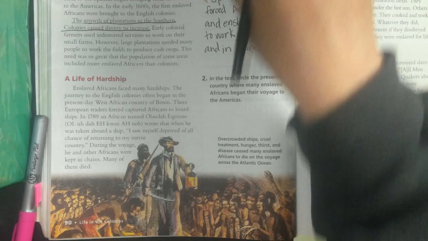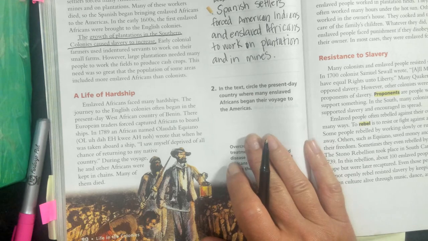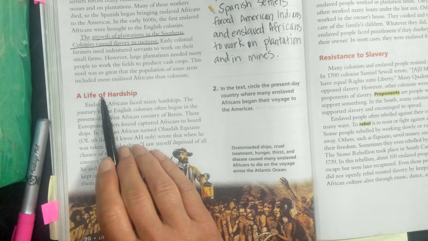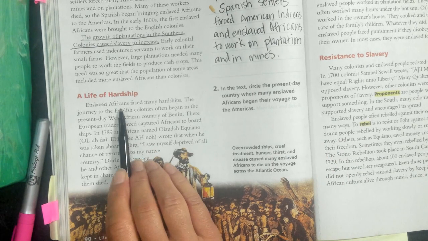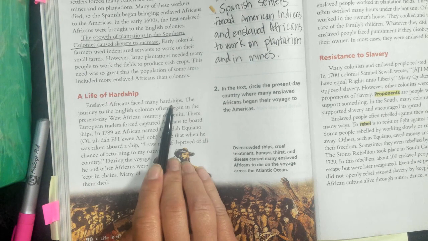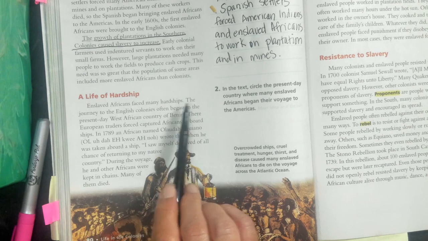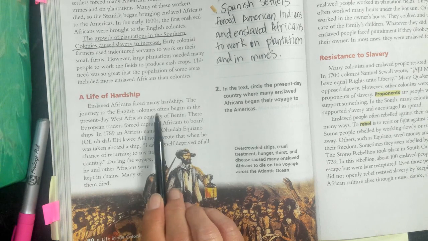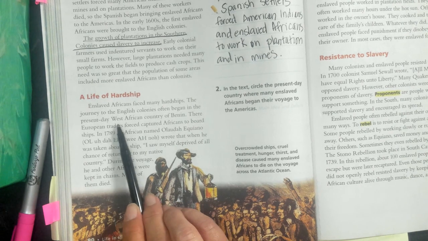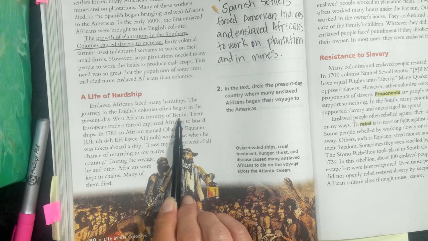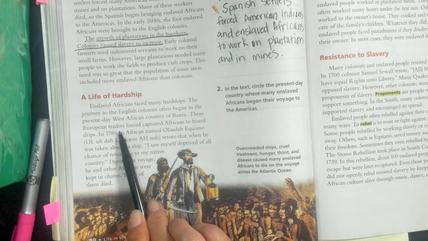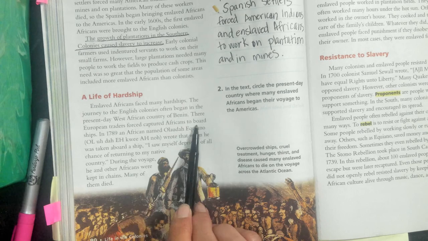All right, my next one. A life of hardship. Enslaved Africans faced many hardships. So did the enslaved Indians as well. Many of them died. The journey to the English colonies often began in the present-day West African country of Benin. There, European traders forced captured Africans to board ships.